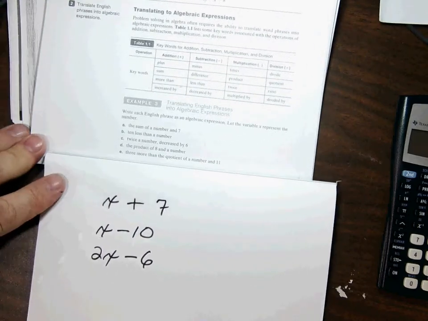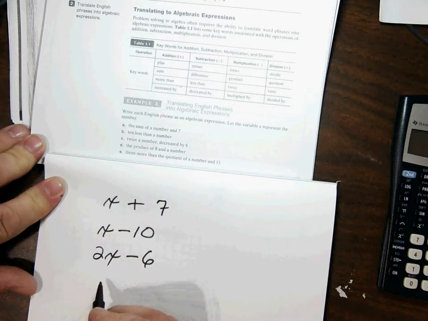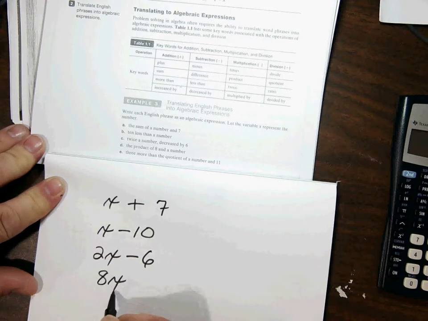Well, I'll read it. D. The product of 8 and a number. The product means times, right? So 8 times a number is just going to be 8x.